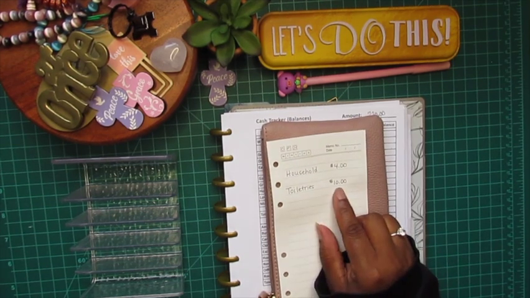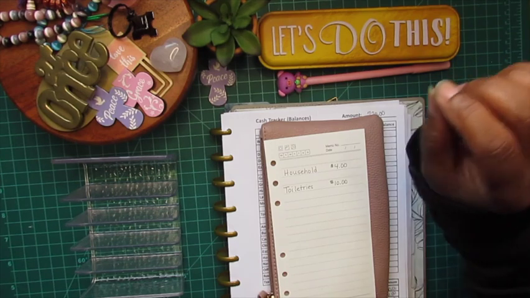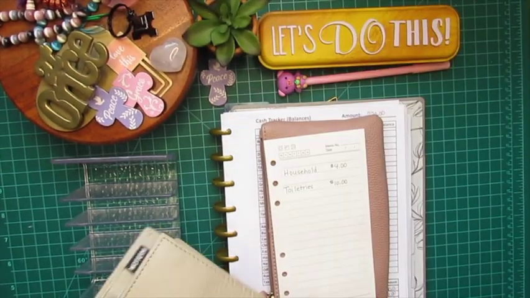And in toiletries, I need to move $10. I bought mouthwash and toothpaste. So let's put that money back into my groceries category. I don't want to forget to do that. So let's see.